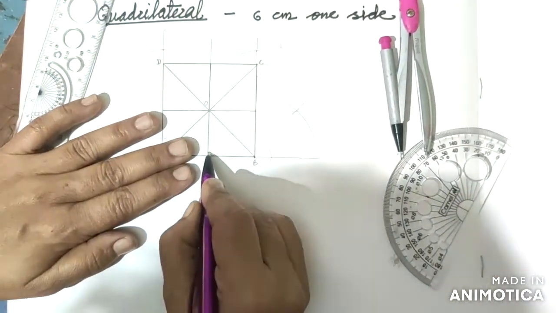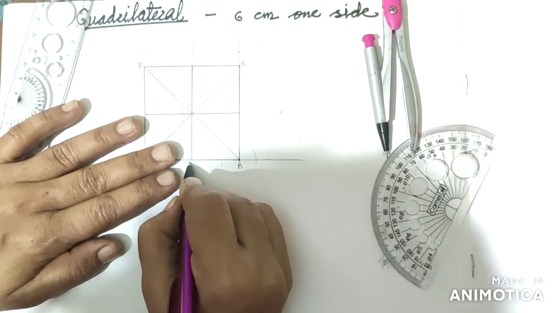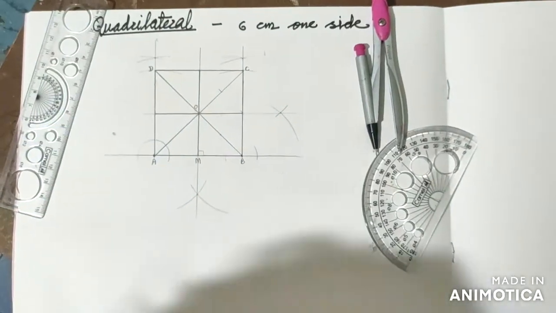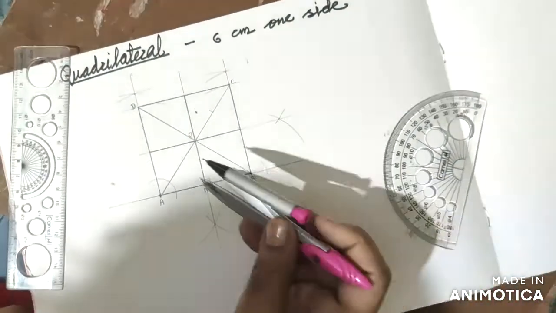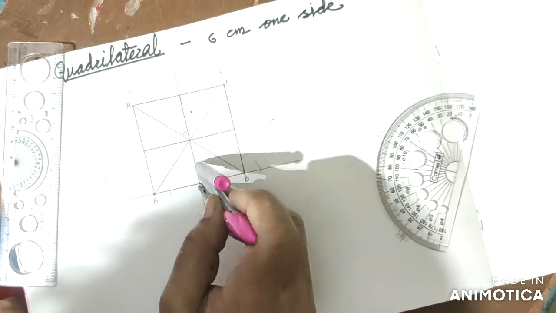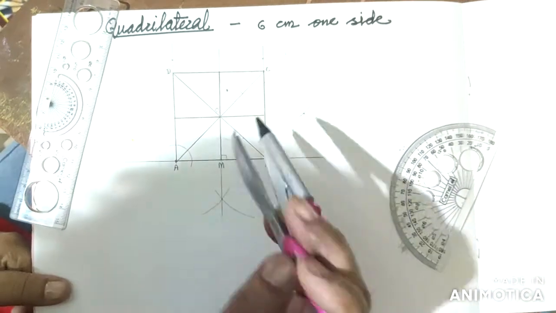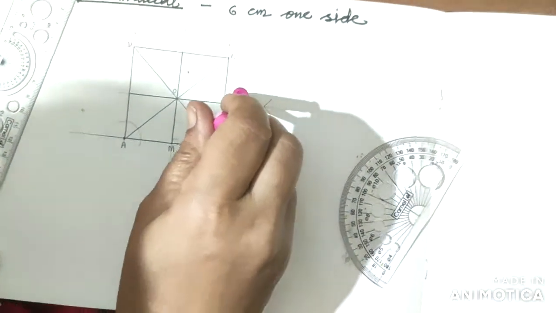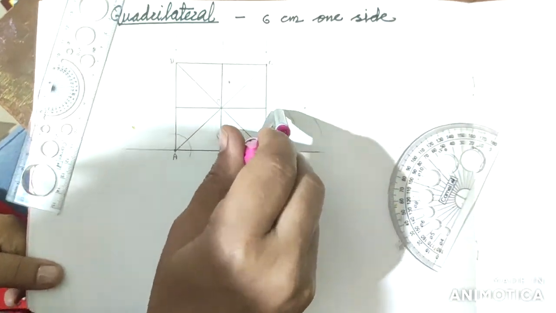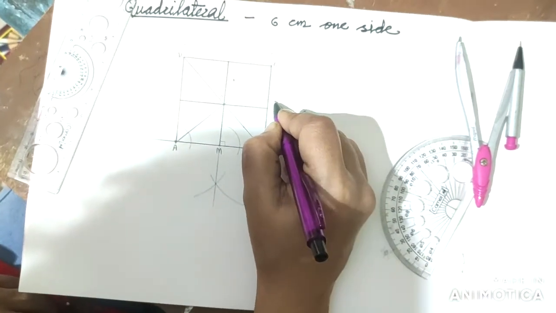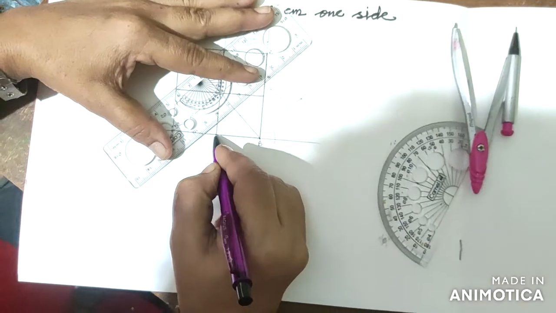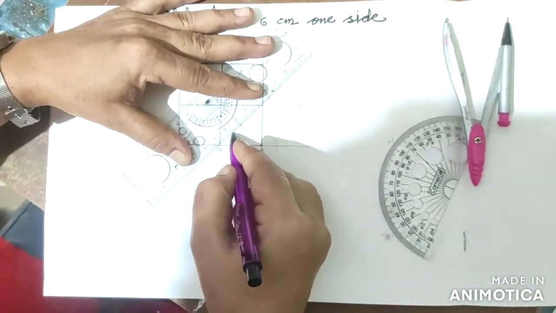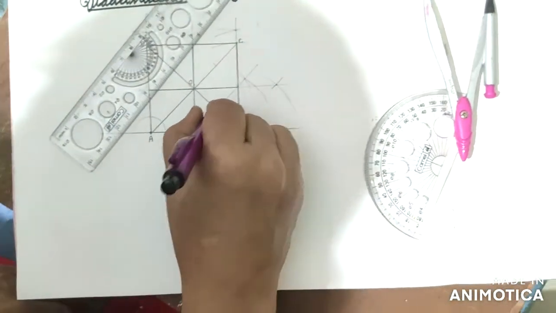So look at this angle O. Let's name here M, O, M, B. Again we get one angle here, right angle it is, you know that. So let's divide it first. We get one new point. Join that new point to point M. This way. So we get one point here.